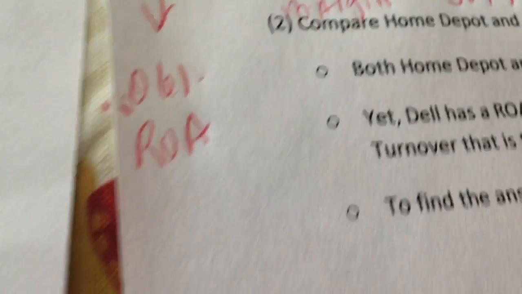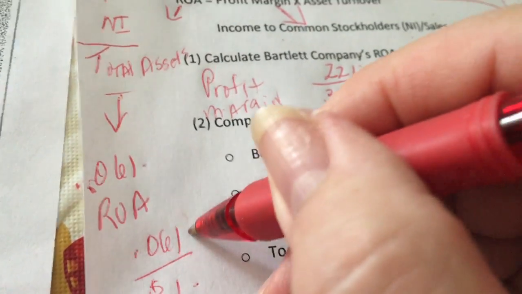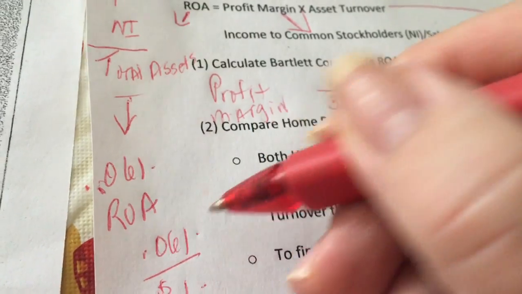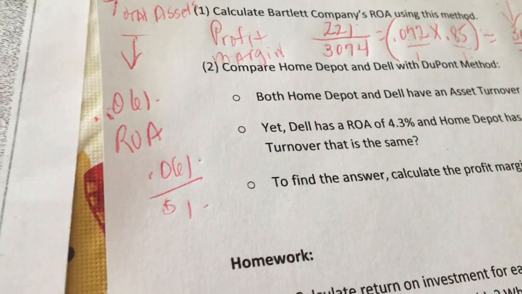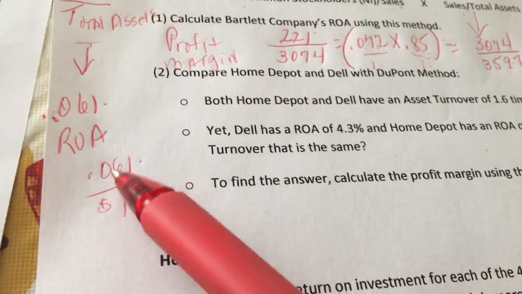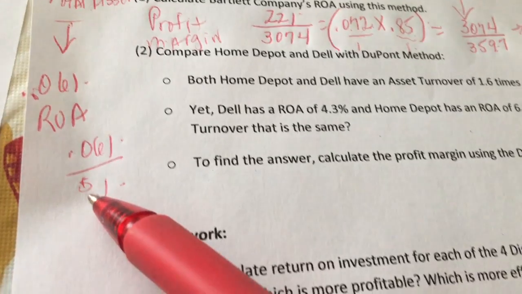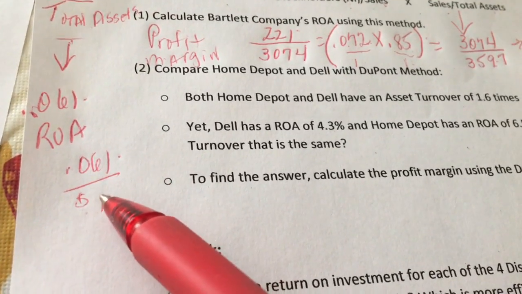What that means is, again, you can always put these numbers over 1, which means $1. It means for every $1 of assets, we're generating about 6 cents in net income. 6 cents in net income. So it's another measure of your activity, your return. So that's pretty good.